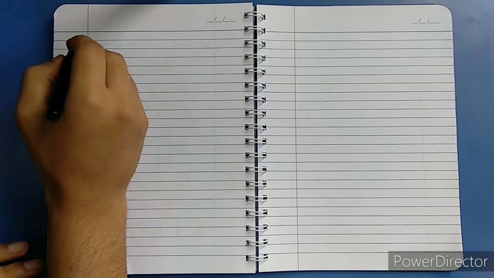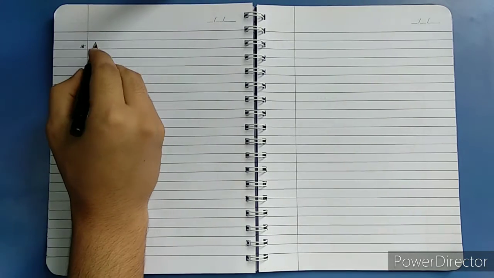In today's class, we are doing polynomials and we'll look at cases where we find zeros of a polynomial and its geometric meaning.